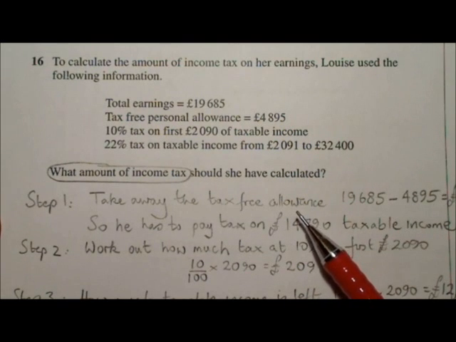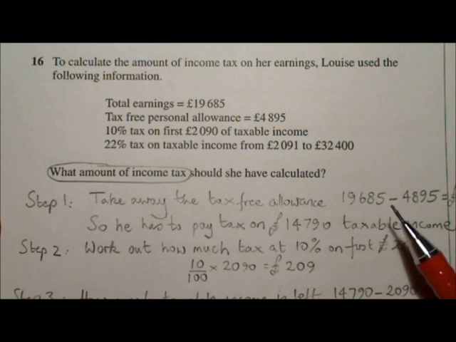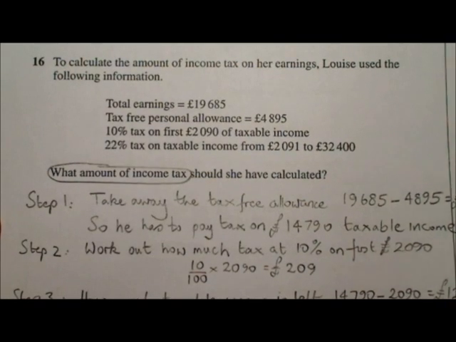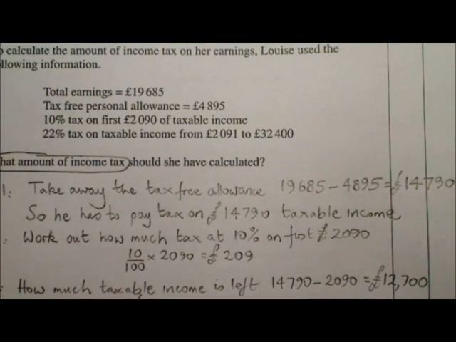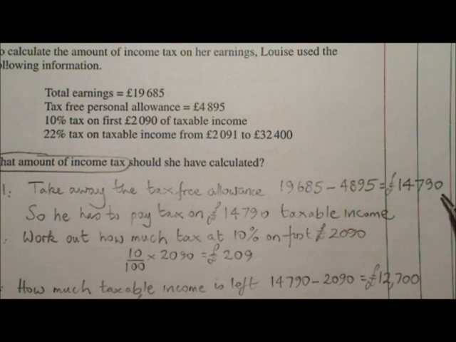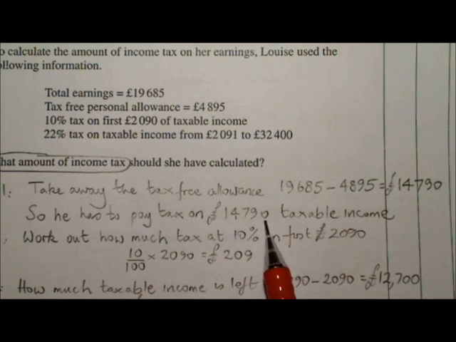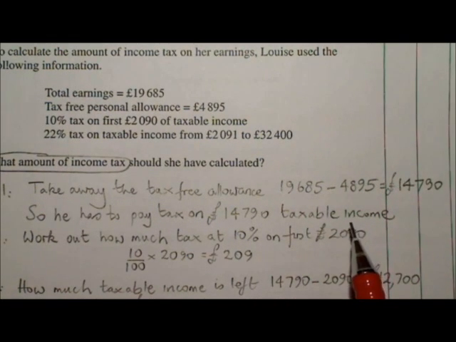So the first step is to take away the tax-free allowance from the amount that the person earned. So 19,685 take 4,895 leaves us with £14,790. So this person has to pay tax on this 14,790. That's his taxable income.